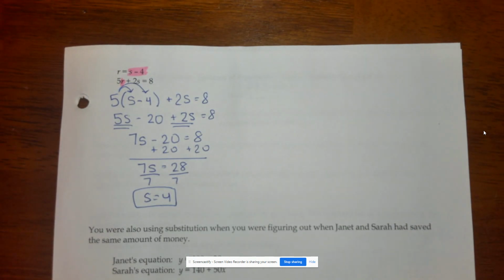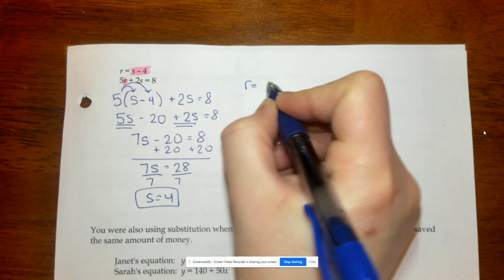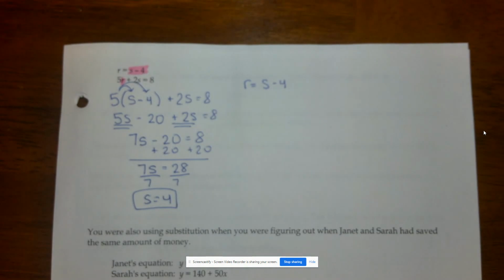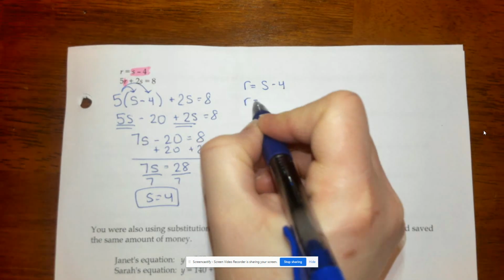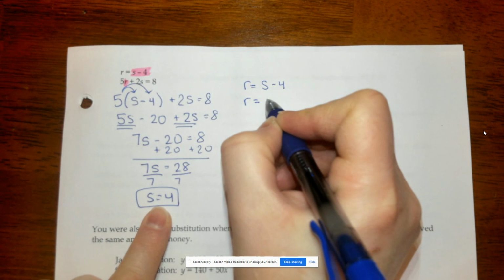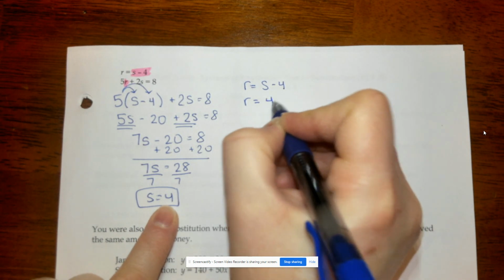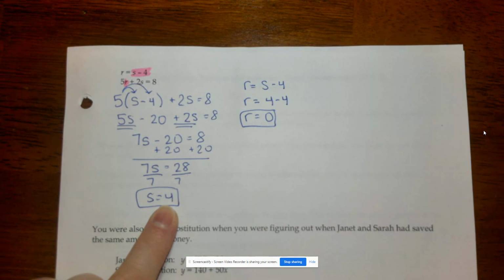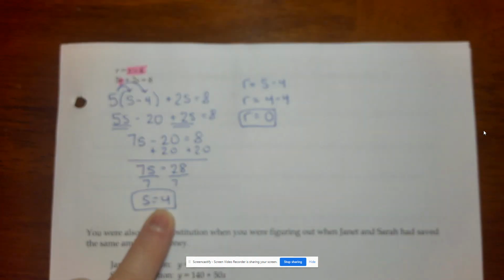Now I have to go back and say, well, s equals 4. What's the value of the other variable? So r equals s minus 4 was the first equation. I'm going to say r equals, instead of s, I'm going to plug in the 4. 4 minus 4. So r has to equal 0, which is perfectly fine. Variables are worth 0 all the time. You didn't do anything wrong.